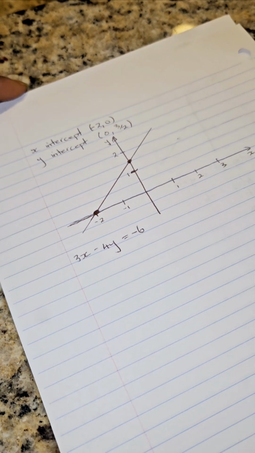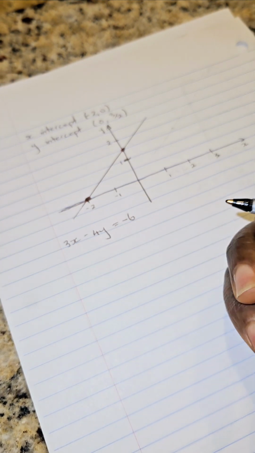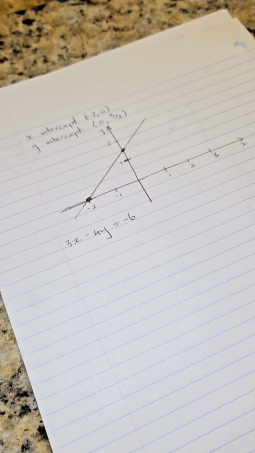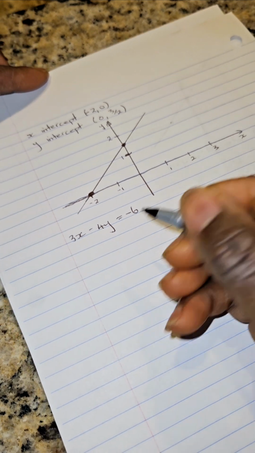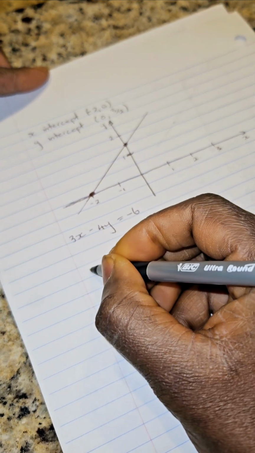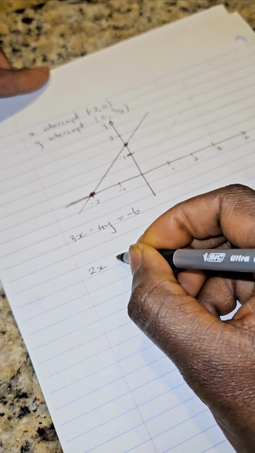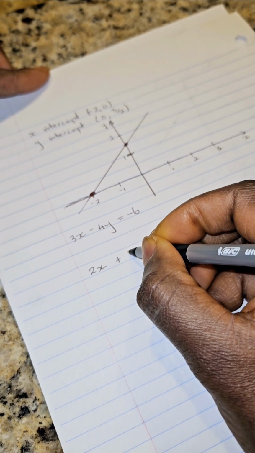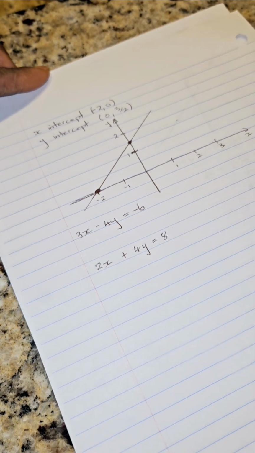Okay, let me just do the second example on this same video. Second example, let's consider another equation of the line, maybe 2x plus 4y equals 8.